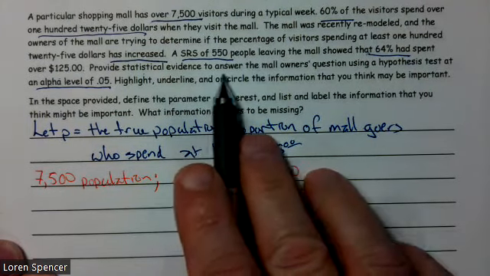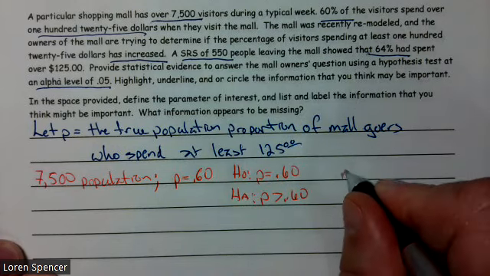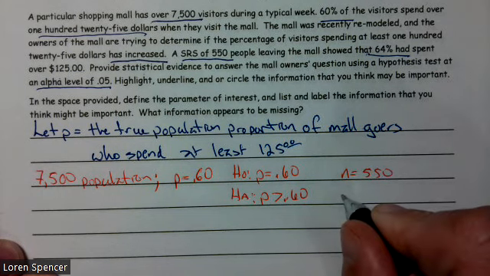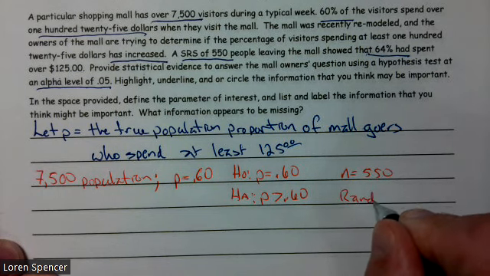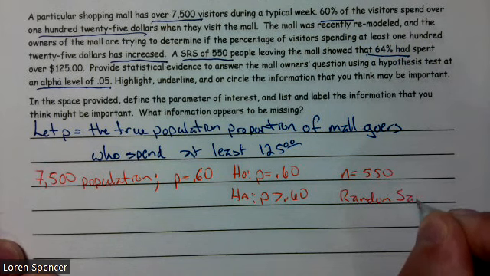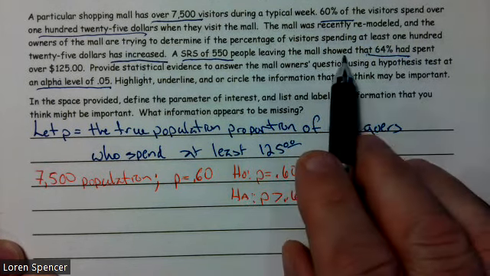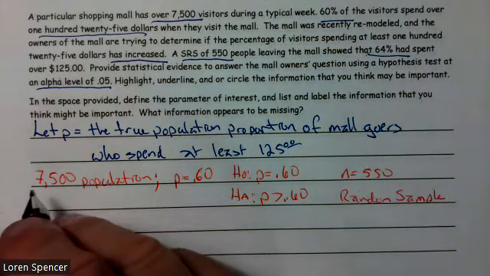A simple random sample of 550. So n is 550. And it's important that they told us it was a random sample. Showed that 64%. Well, that's interesting.